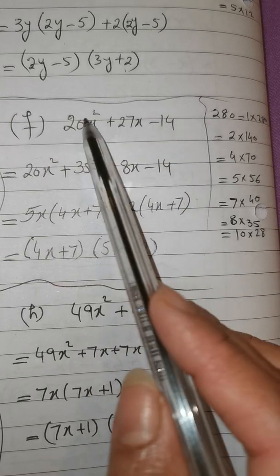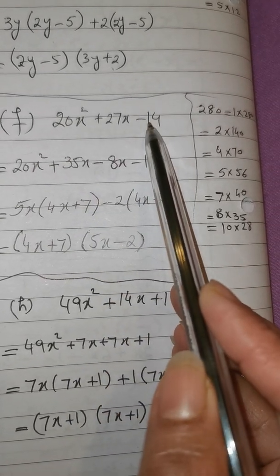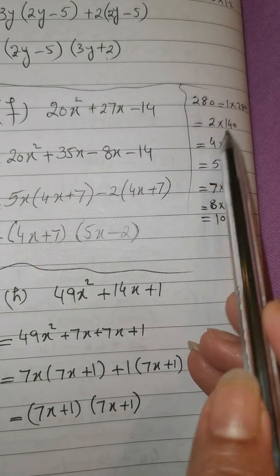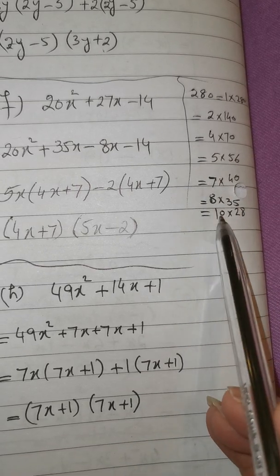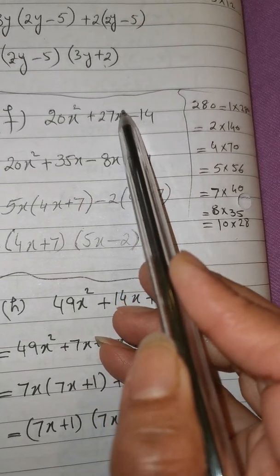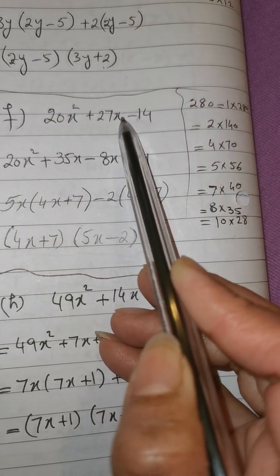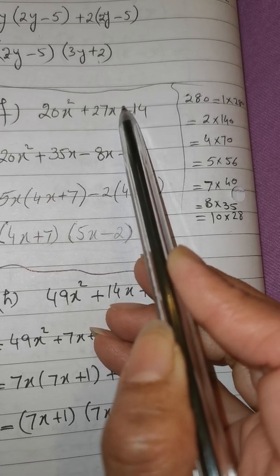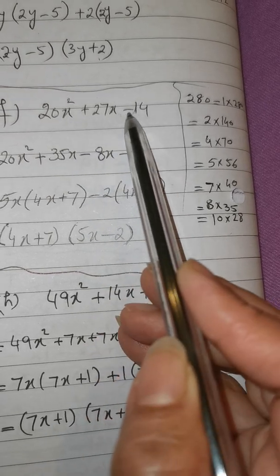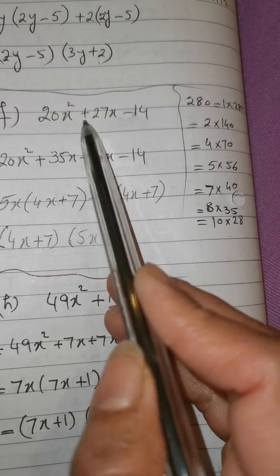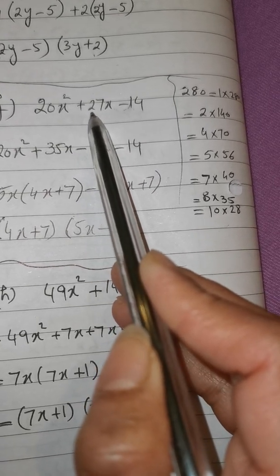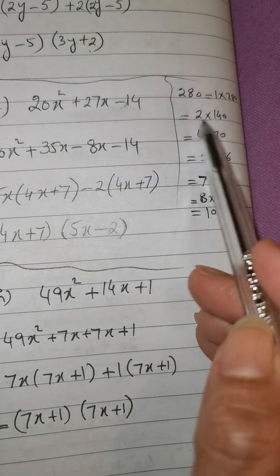20 and this, you will multiply 20 by 14, it will give you 280. I have written all the possible factors of 280 starting from 1, 2, 4, 5, 7, 8 up till 10. Then I will choose those factors. This minus sign will tell me which factors I will choose. I will choose those factors whose subtraction will give me 27.